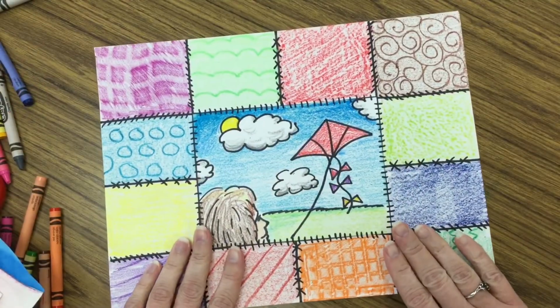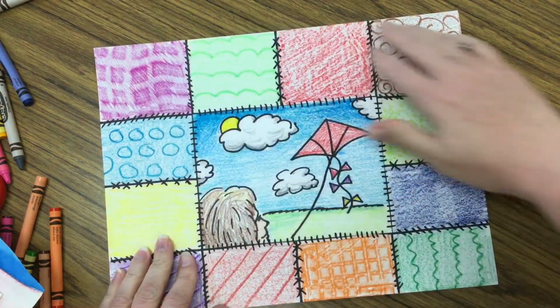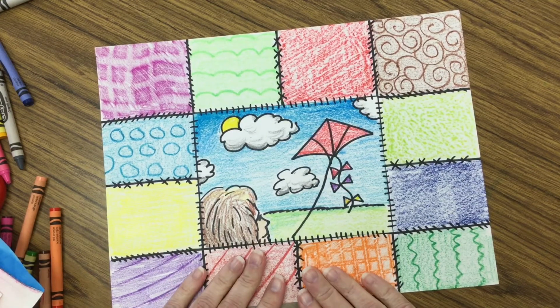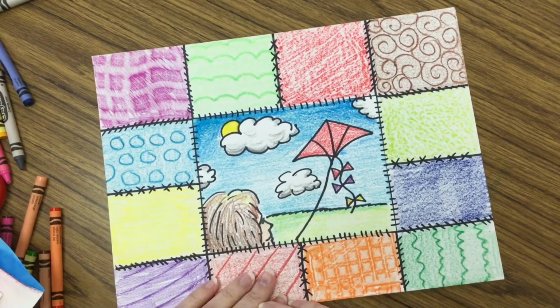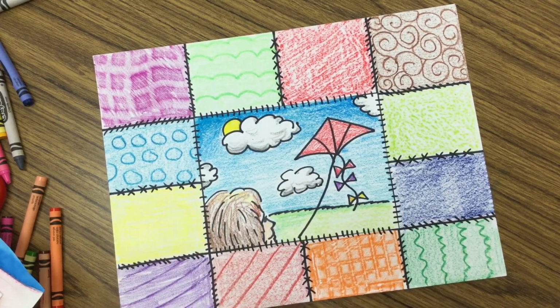So this is the story quilt I have already created, and around the outside we had the quilt and all the textures that we created last week to create the quilt part of ours. Now today we're going to do the story.